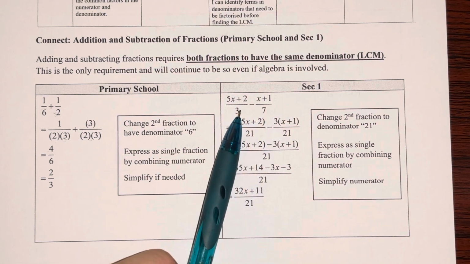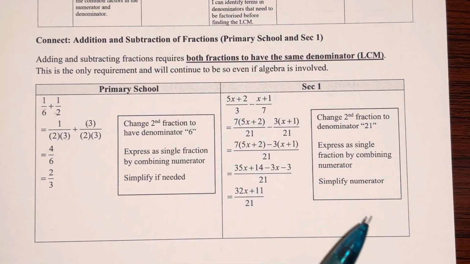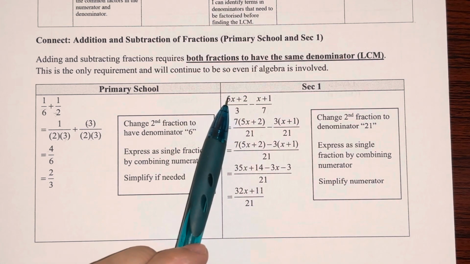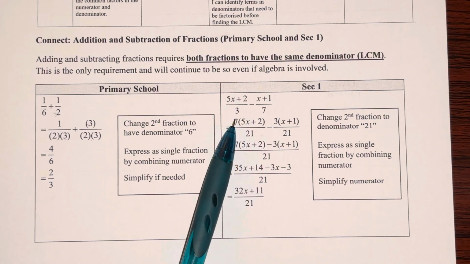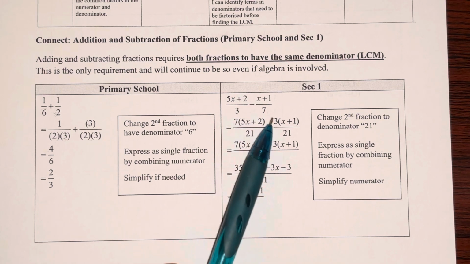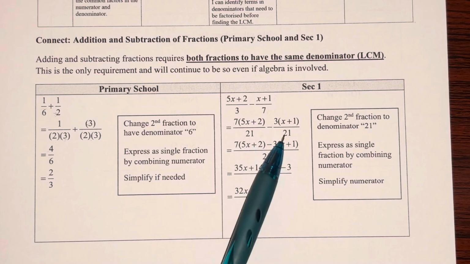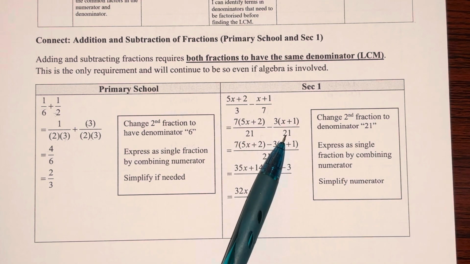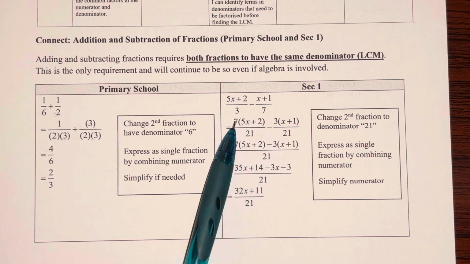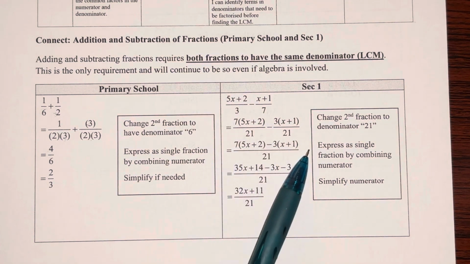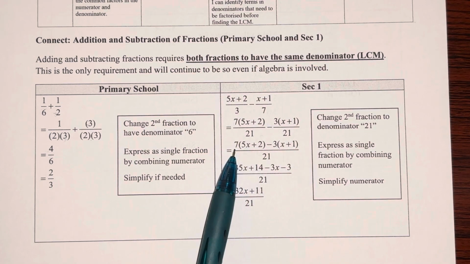Because you can see that I'm basically multiplying each other. So same thing. For this fraction, to get 21, I need to times 7, times 7. So here, times 7. And then this fraction is short of a 3, so I times 3, times 3. So times 3 here. And then both of them are over 21. I'm going to just combine the fraction, because then it will be this minus this. You notice I'm writing it down with the brackets. Okay, if you don't do it, it's quite easy to get it wrong.